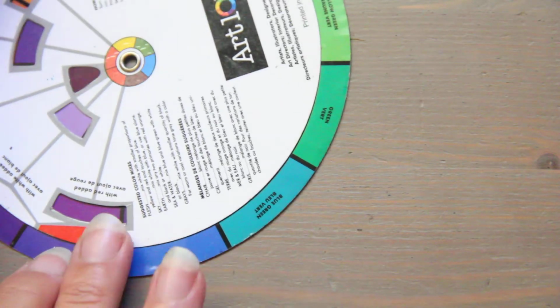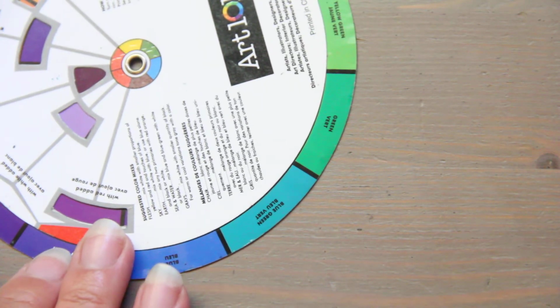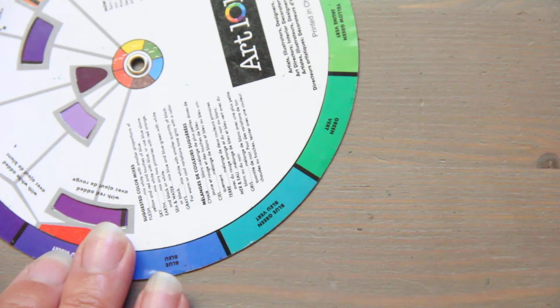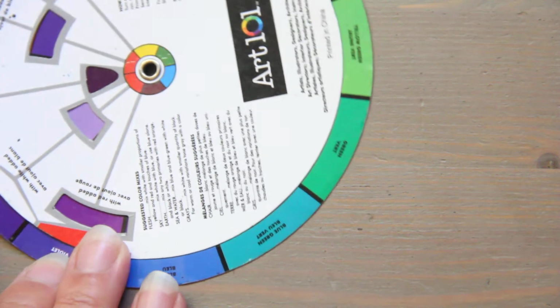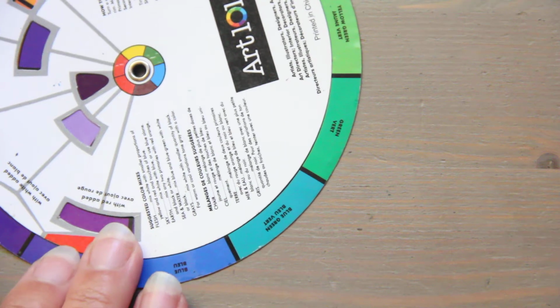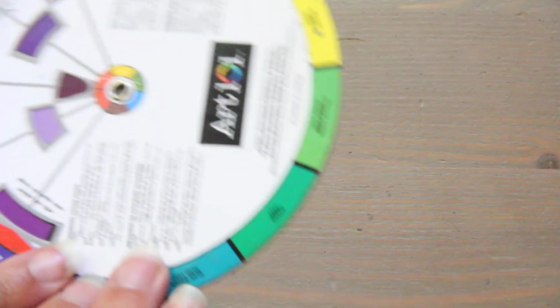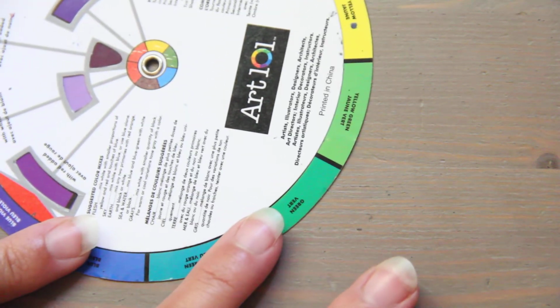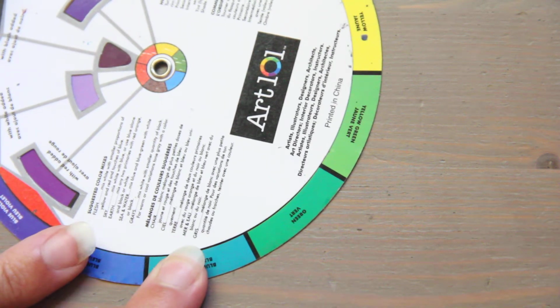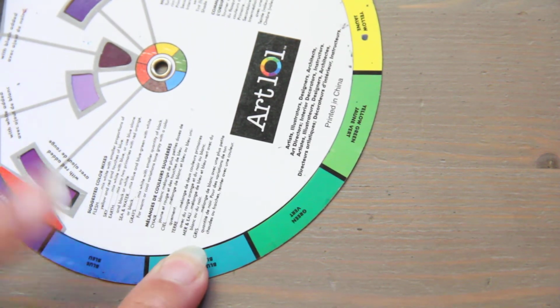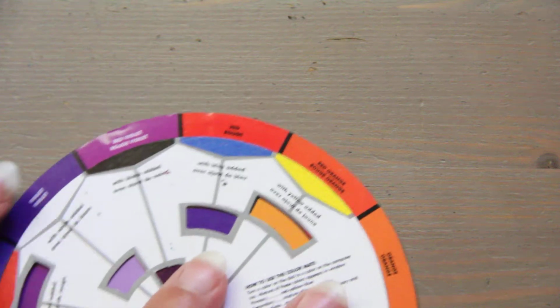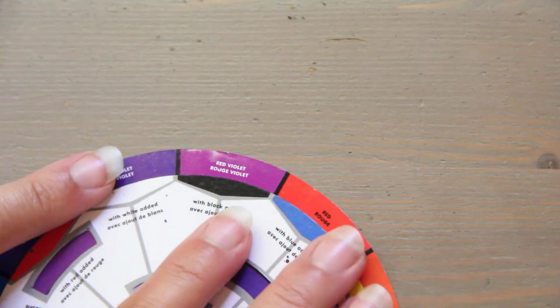Right here. The tertiary colors are what you get when you mix a primary and a secondary color. So if you think about mixing blue and green, you get blue-green, that would be a tertiary color. Red-violet is a tertiary color because you're mixing the purple and the red together.